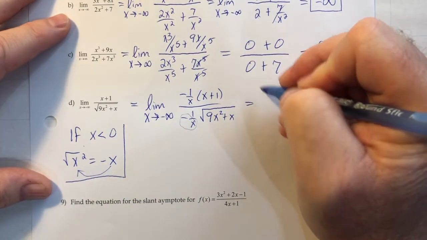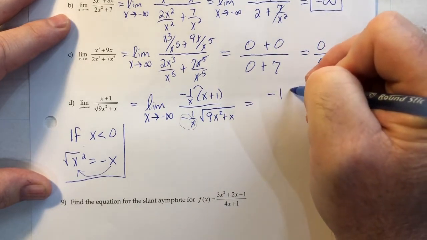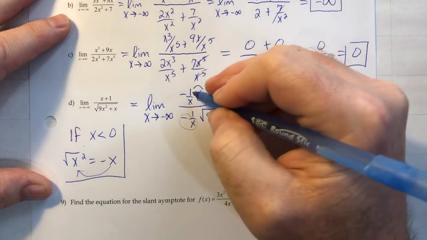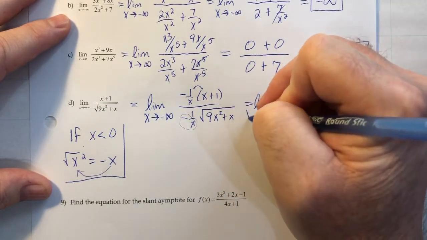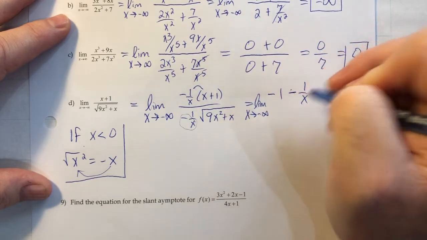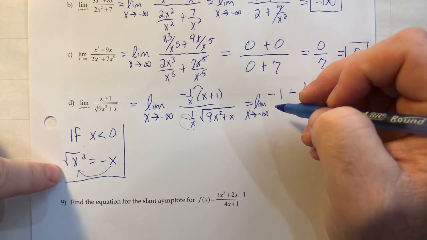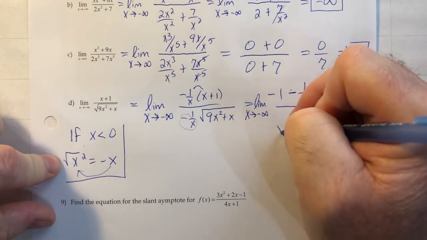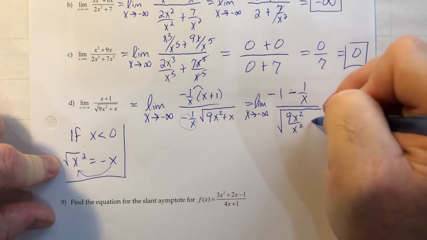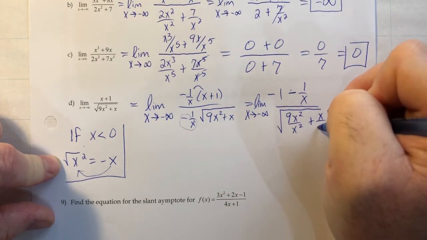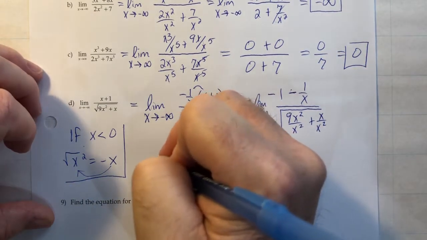So up top, we end up distributing this. The x's cancel, we get negative 1, and then minus 1 over x. That's our numerator, still taking the limit as x goes to negative infinity. And then we're going to move that negative x inside as an x squared. So we're going to have 9x squared over x squared plus x over x squared. Then we're going to start plugging in.